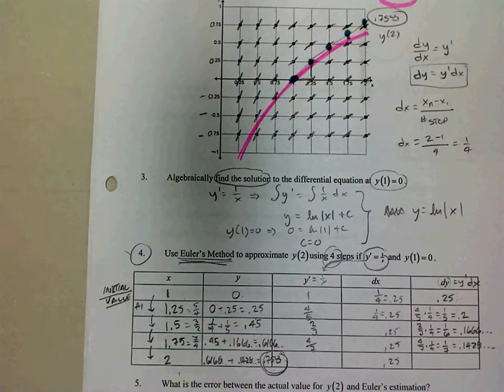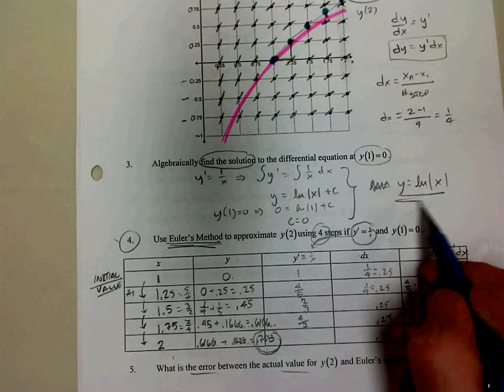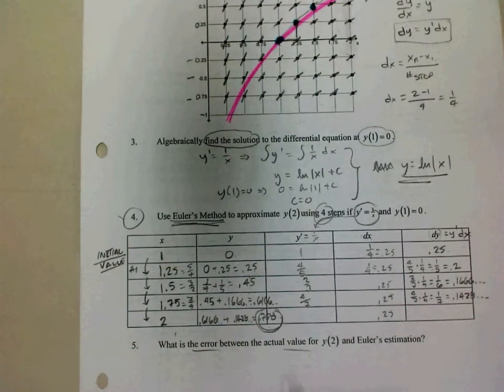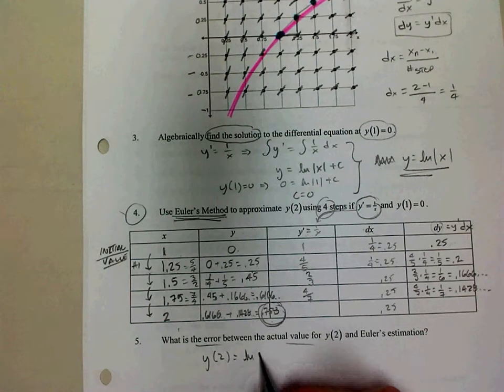So how much error did we end up having from this? Well, we know the actual curve is based upon y equals the natural log of x. So y sub 2 would be just the natural log of 2, which is 0.693.